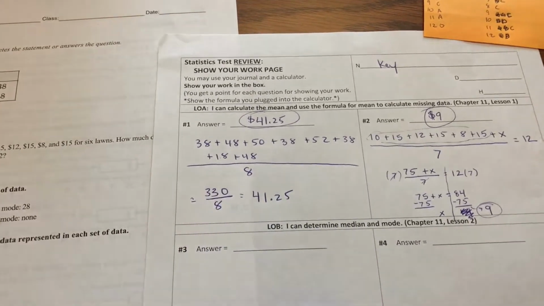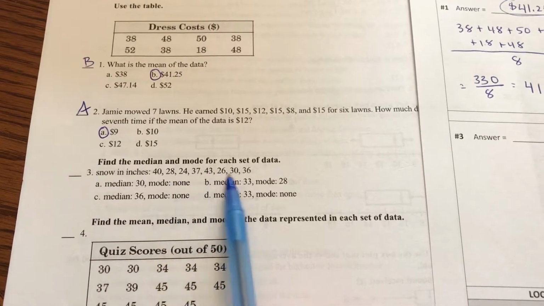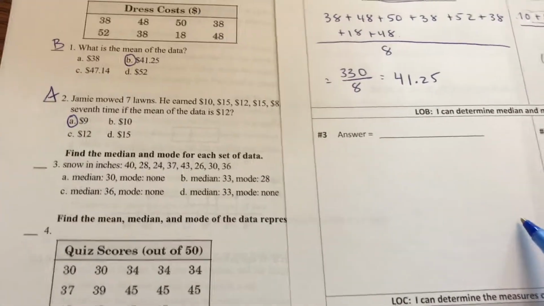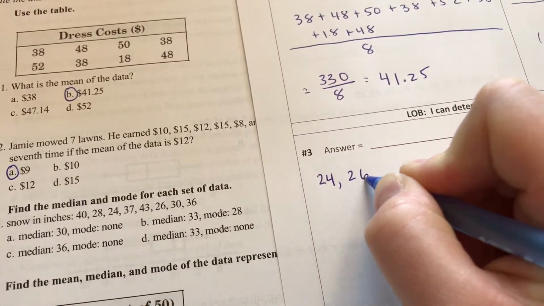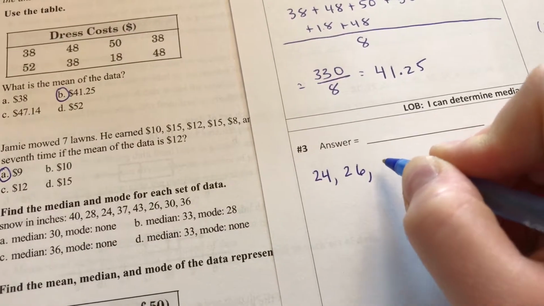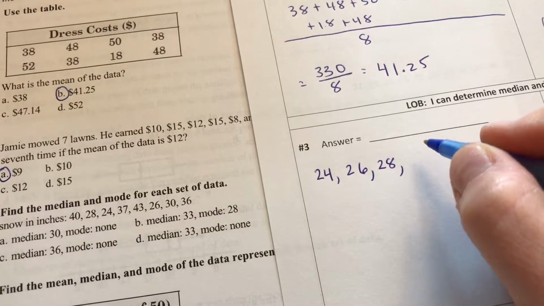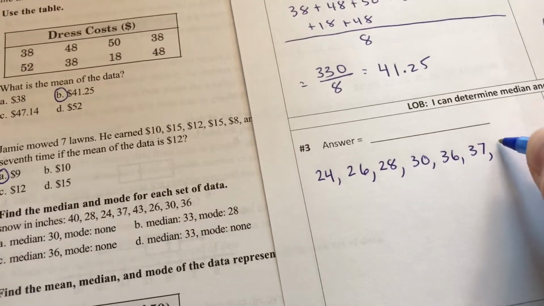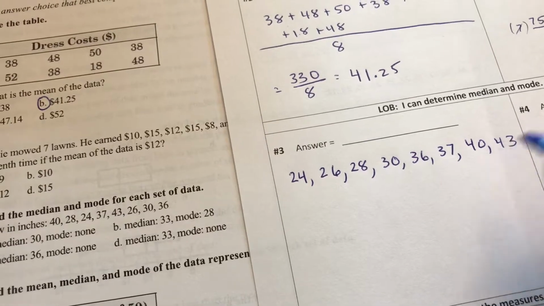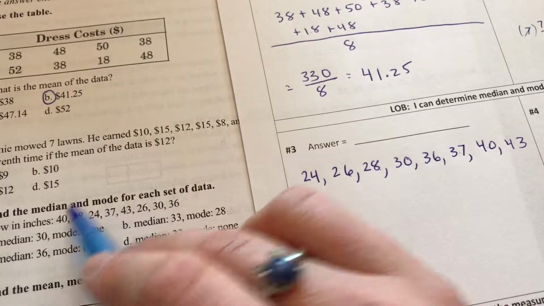Okay, now we're moving on to determining median and mode. So we're going to have to order data from least to greatest. Number 3, find median and mode. Here are our numbers. Let's order them from least to greatest over here. So it looks like 24 is the smallest, then 26. There's no 27, but there's a 28. And then it goes into the 30s. So the lowest 30 would be 30, 36, 37. Then it goes into the 40s, and ends at 43. That's 8 numbers.